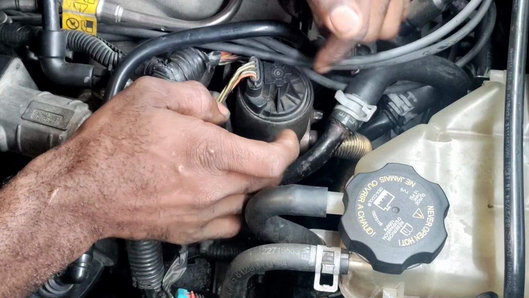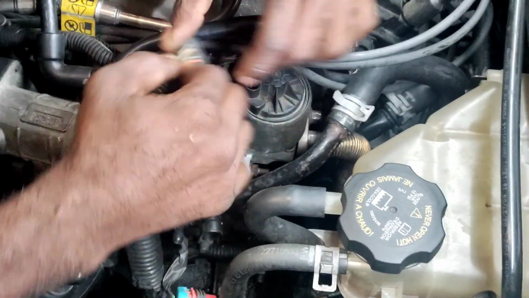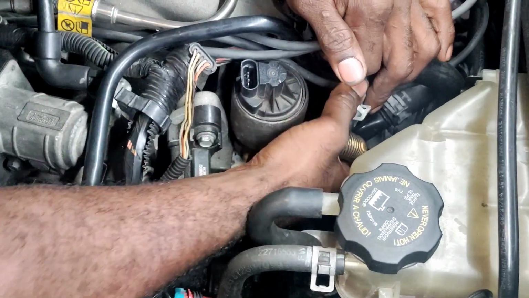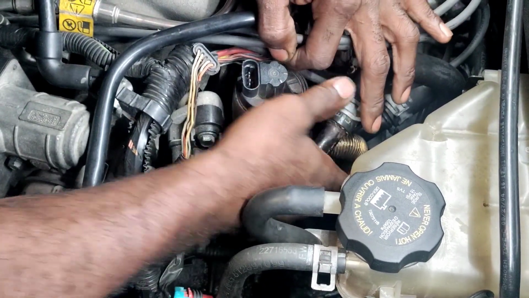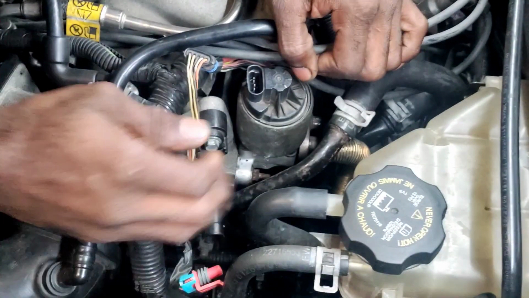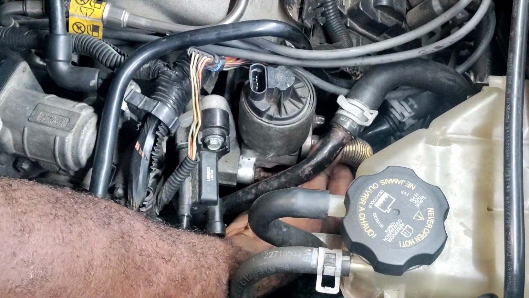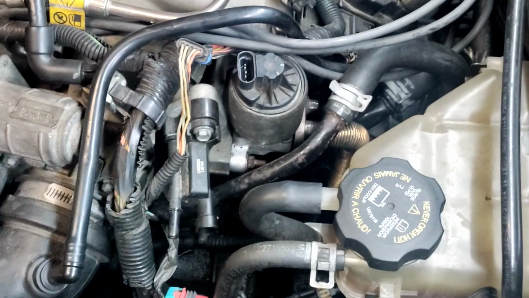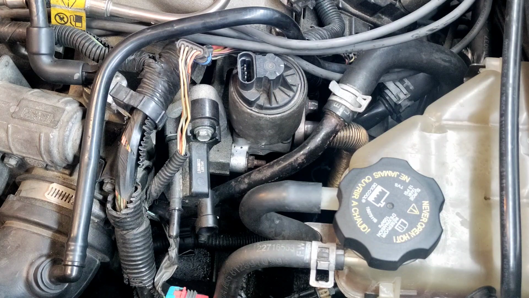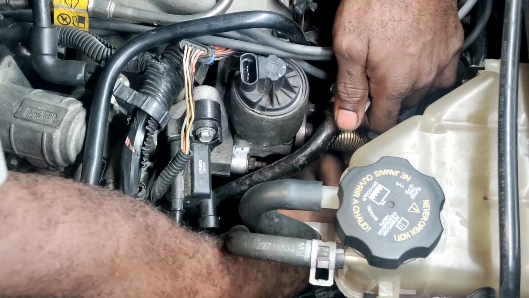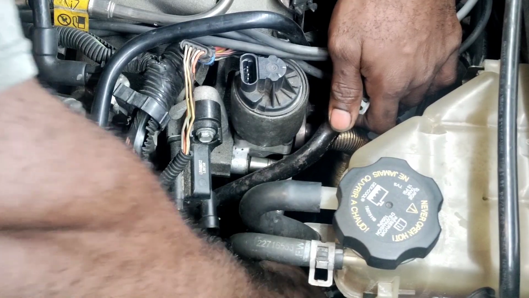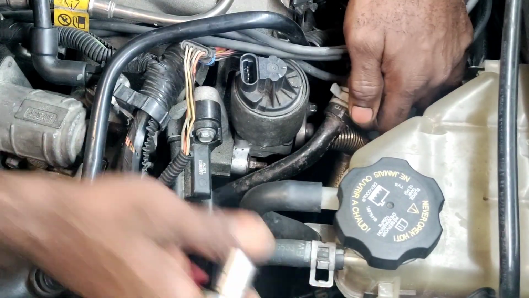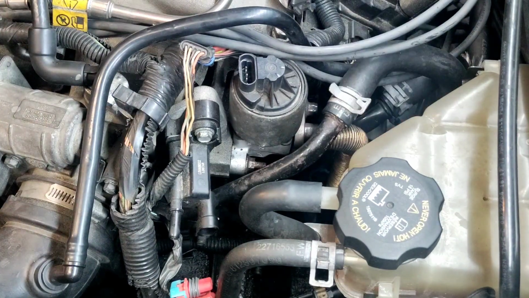Alright, let's pull this EGR valve off. I'm just going to hold it up, see if there's any type of obstruction, and see if I can electronically control it and see if there's any leaking going on. 10 millimeter, 210s. This valve looked like it was replaced before. It looks new.